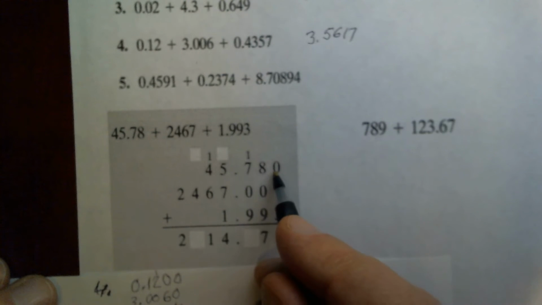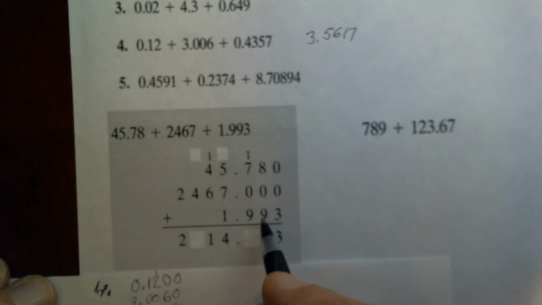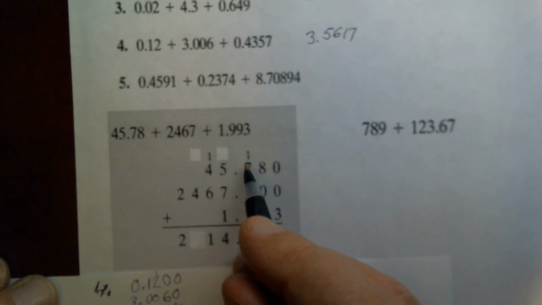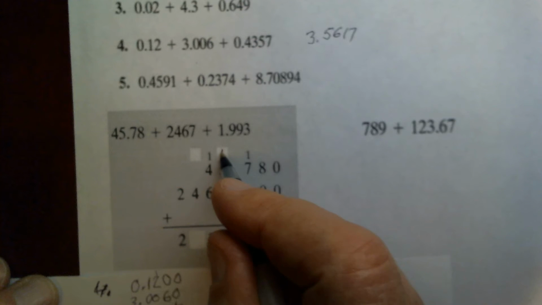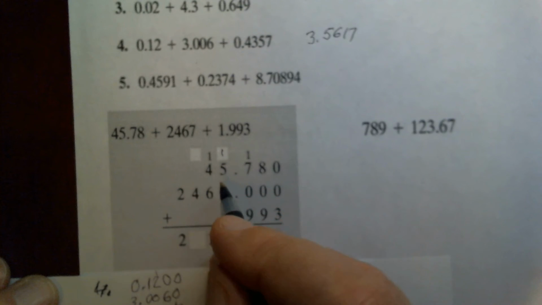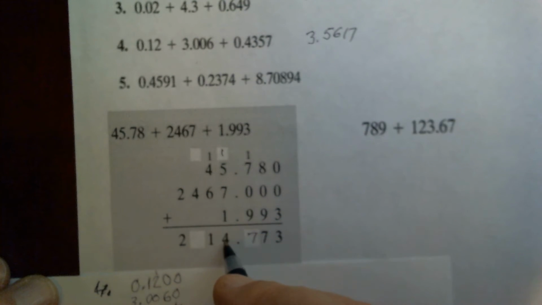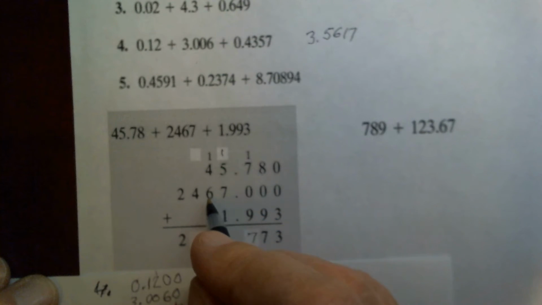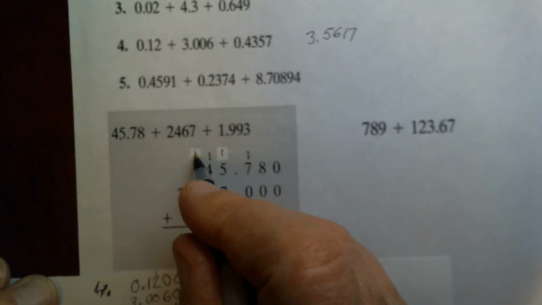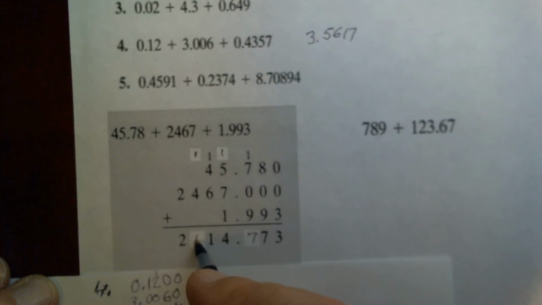So we start adding 0 plus 0 plus 3 is 3, and 8 plus 9 is 17. We carry 1. 1 plus 7 is 8, and 9 is 17. We carry a 1, and so 1 plus 5 is 6, plus 7 is 13, plus 1 is 14. We carry a 1. 1 plus 4 is 5, plus 6 is 11. We carry a 1, and 1 plus 4 is 5. So the answer is 2,514.773.